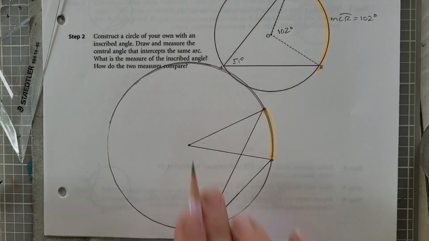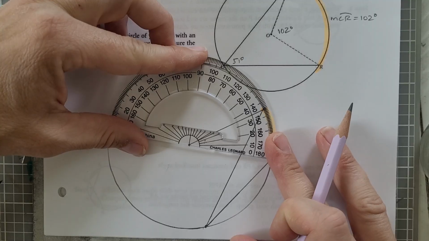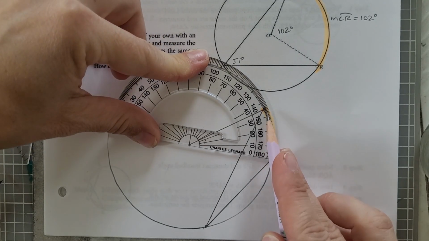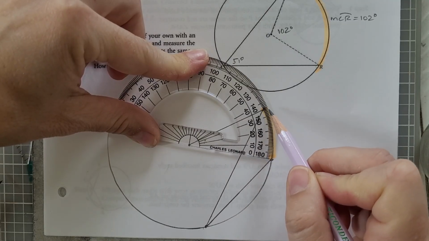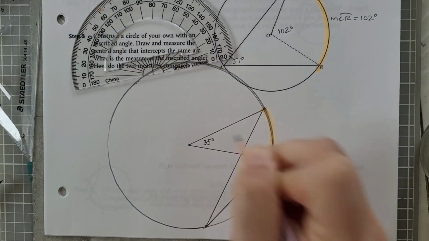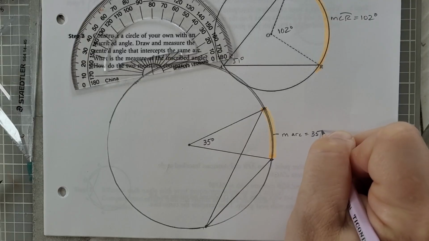So let's go ahead and measure the central angle, which is going to give us the measure of the arc. And it looks like it's exactly 35 degrees. So again, the measure of this arc is that measure.